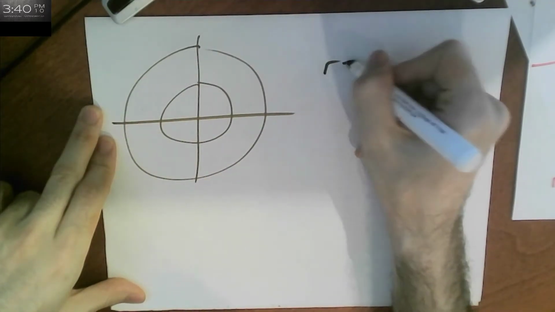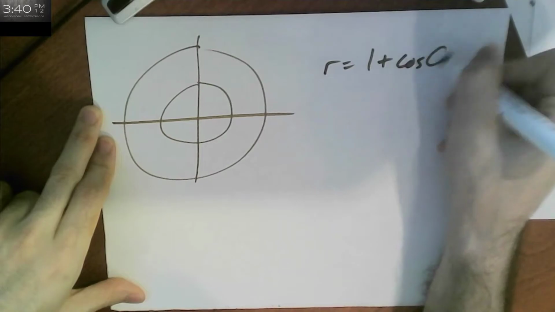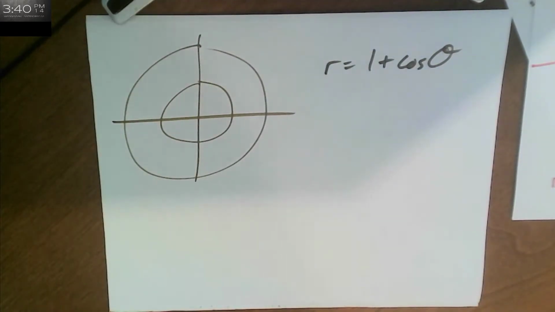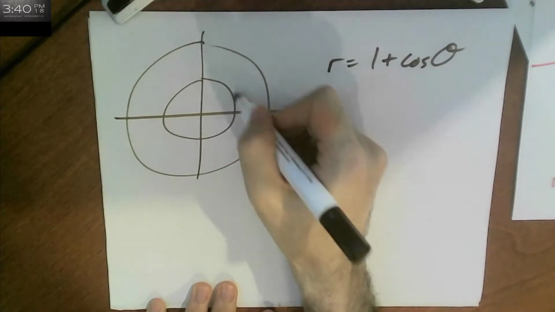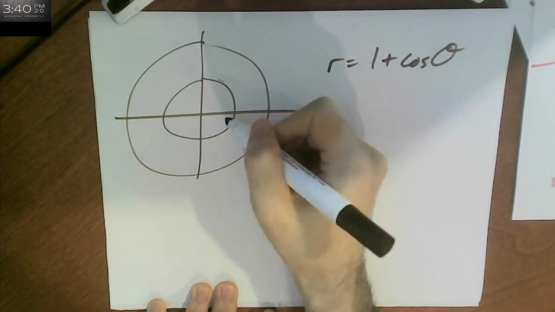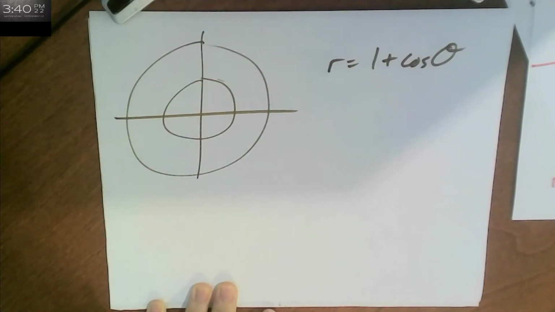let's talk about r equals just 1 plus cosine theta, right? Why not? 1 plus 1 cosine theta. So recall, when graphing in polar, this inner ring is all a uniform radius 1. The outer ring is right now a uniform radius of 2. So that's going to help us plot things.